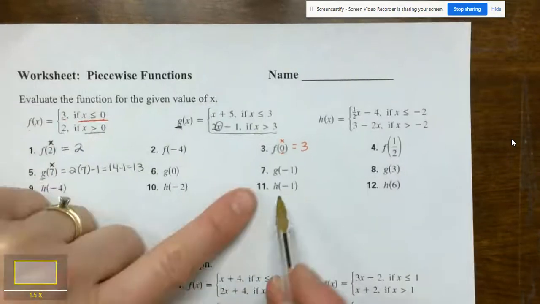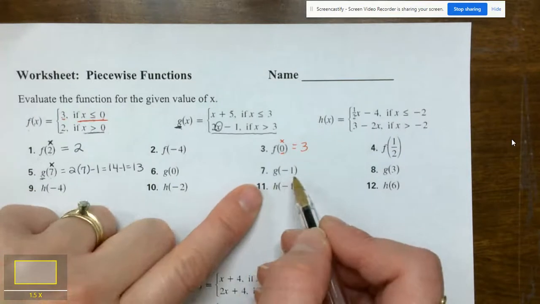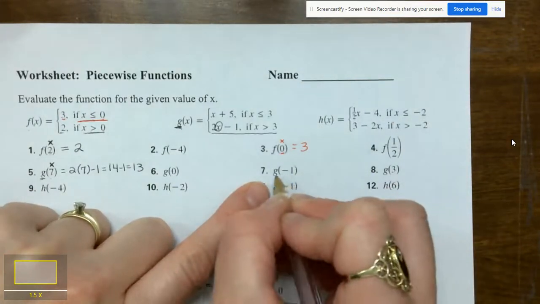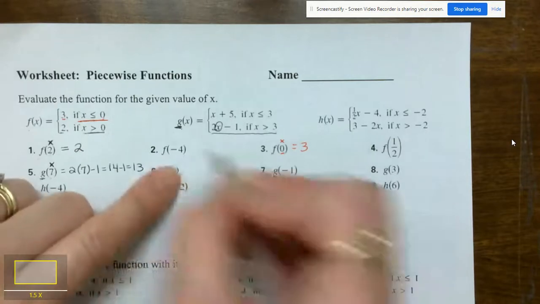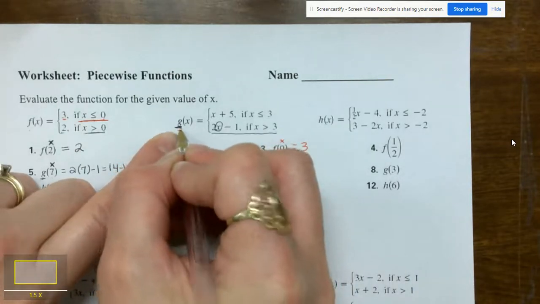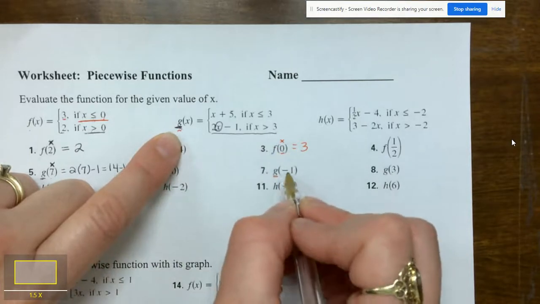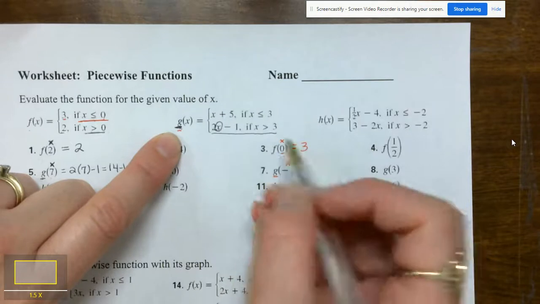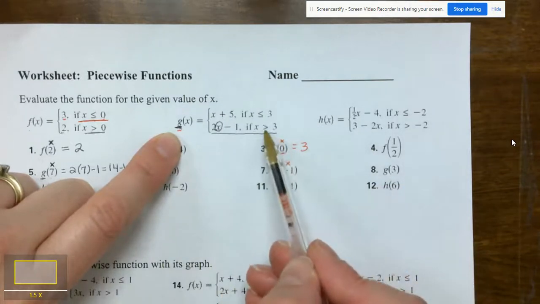Okay, let's go to number 7, g of negative 1. Again, I'm looking at the g function, so that's going to be this one. This time my x value is negative 1. So I come up here and ask, x greater than 3?